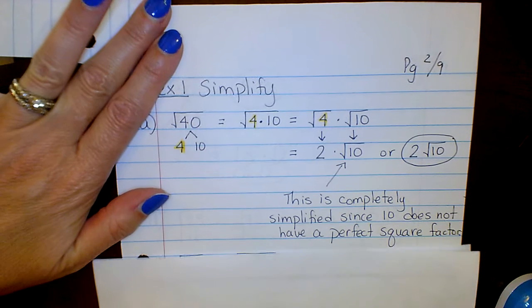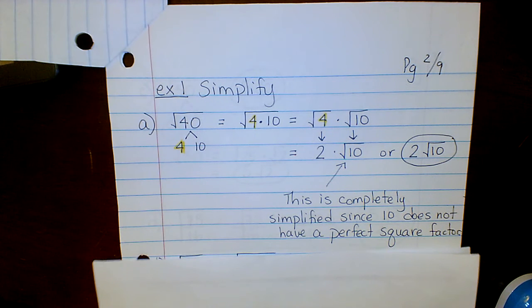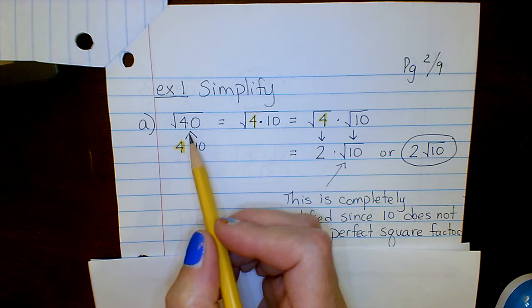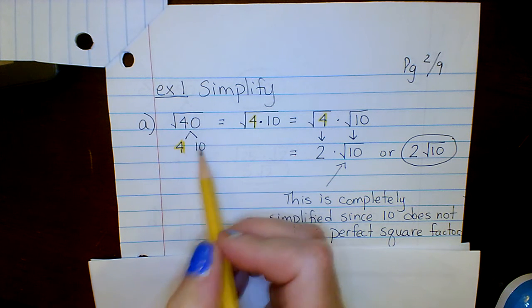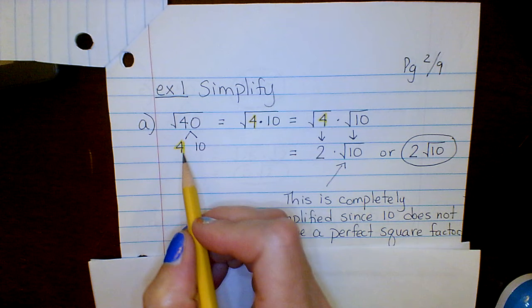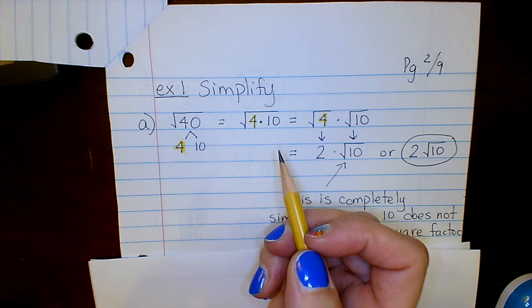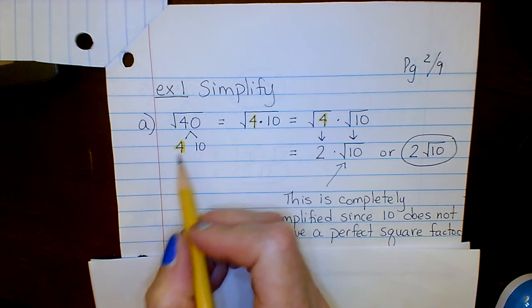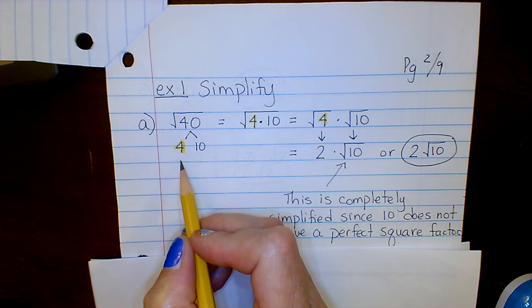So let's talk about simplifying square roots. Now we're not talking about approximating them, so don't get that confused with what we did in the last section. We're not approximating these, we're actually giving the exact answer in a more simplified form. So what we can do is split 40 into 4 times 10. Now why did I split it into 4 and 10? Why didn't I split it into 8 times 5? Or 2 times 20. Why 4 and 10? Well, because 4 is a perfect square.